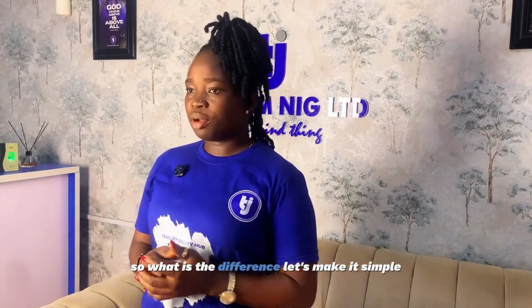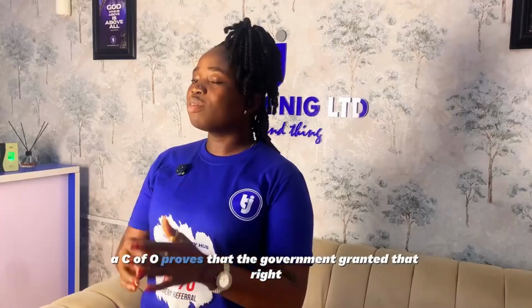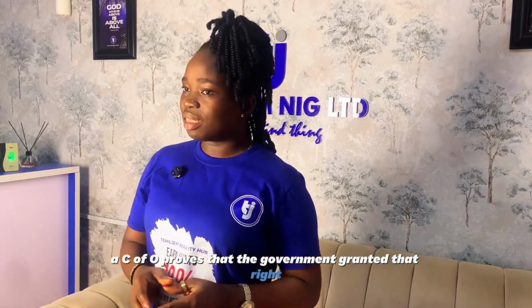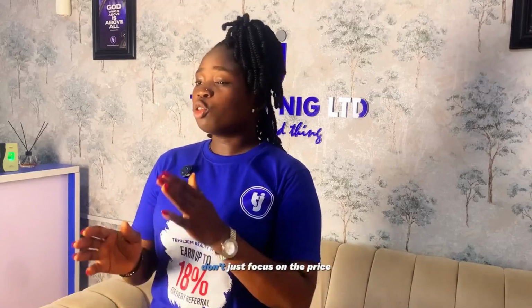So what is the difference? Let's make it simple. An R of O gives you the right. A C of O proves that the government granted that right, and a deed of assignment transfers the ownership from the seller to the buyer. So before buying any property, don't just focus on the price. Ask questions about the title documents.